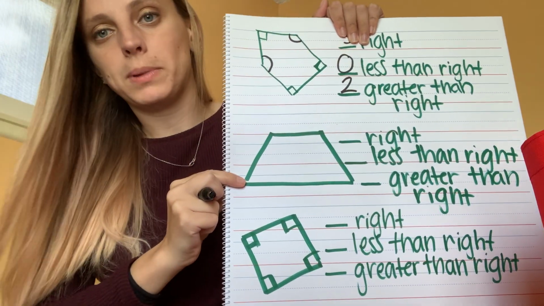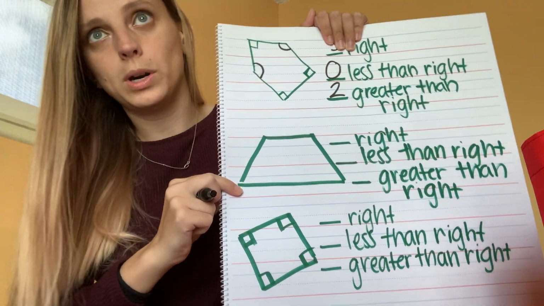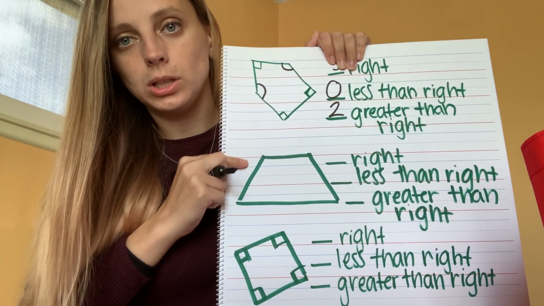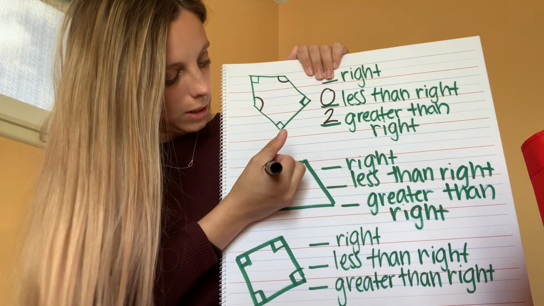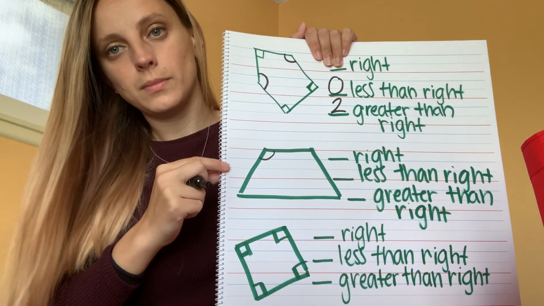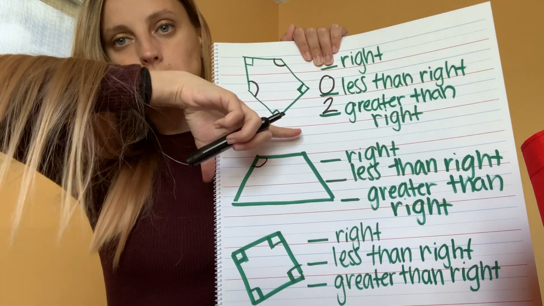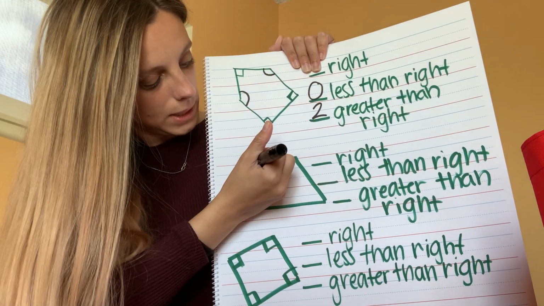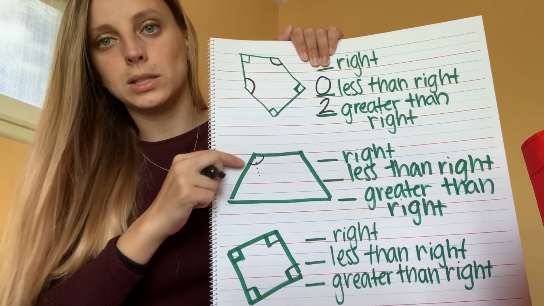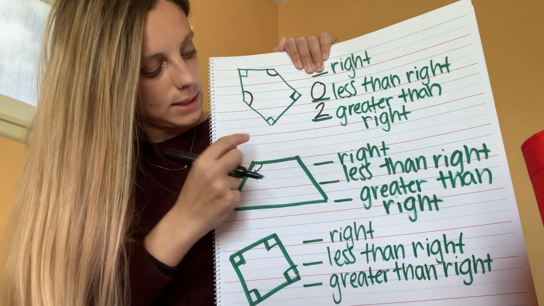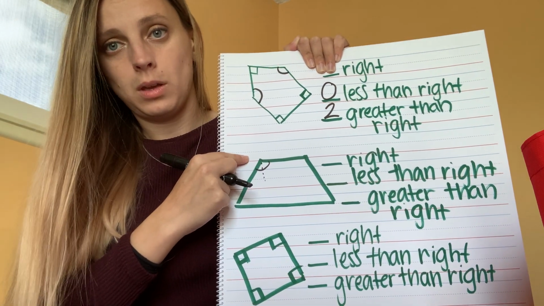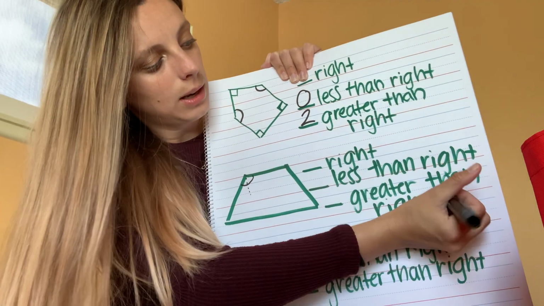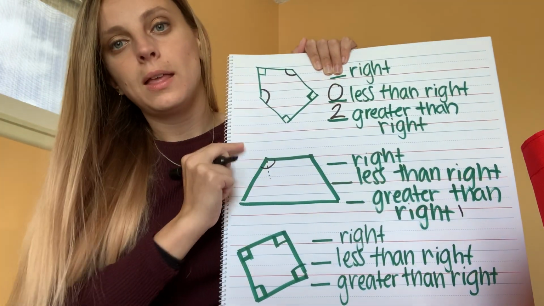Next, we have this shape here. It's a quadrilateral, or it's made up of 4 line segments. And I'm going to go ahead and start looking at my angles. So if I look here, I can take my fingers and see that it is bigger than an L, because if I had an L, it'd go straight down like a square. So that means this is greater than a right angle.